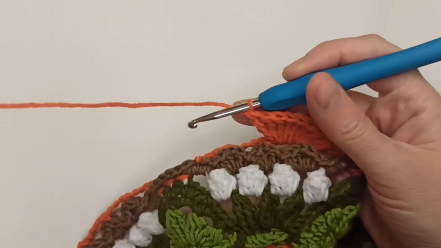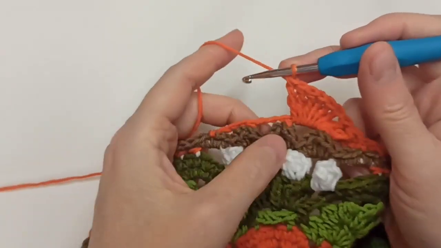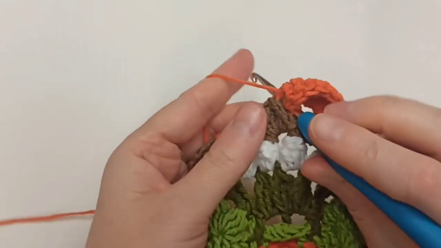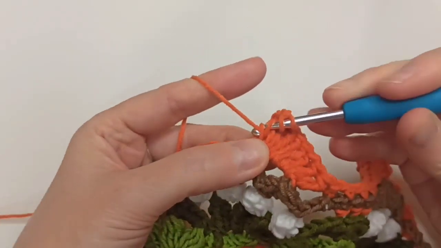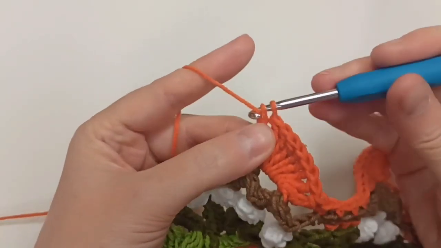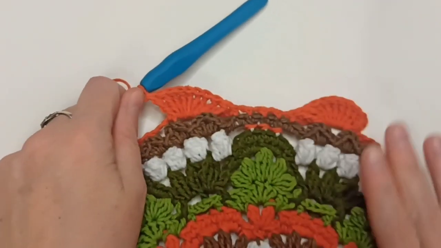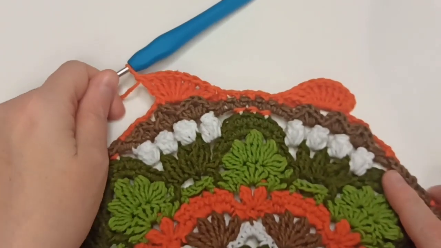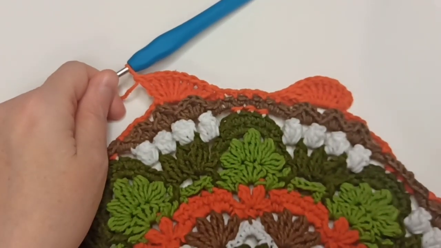And now around next stitch front post treble crochet. And our first repeat out of 8 is done.